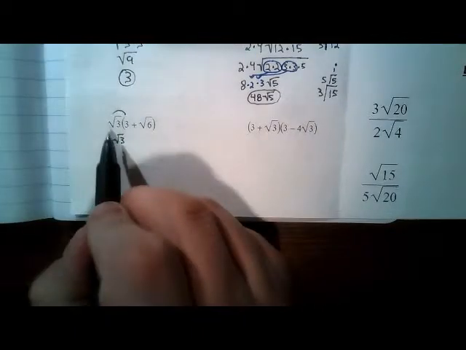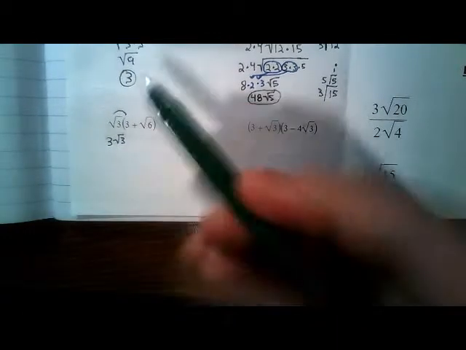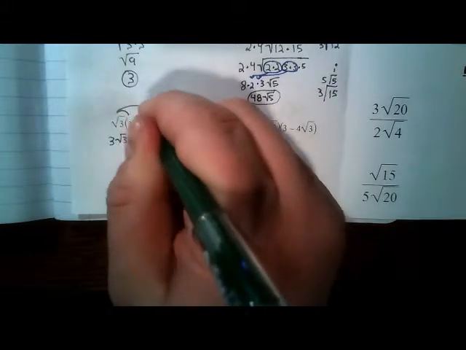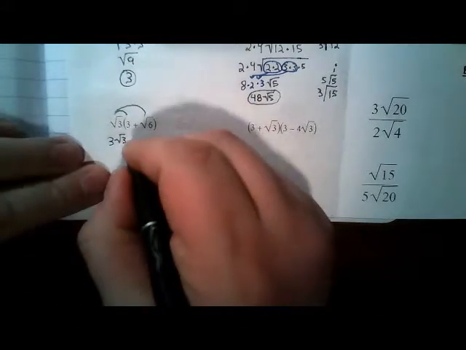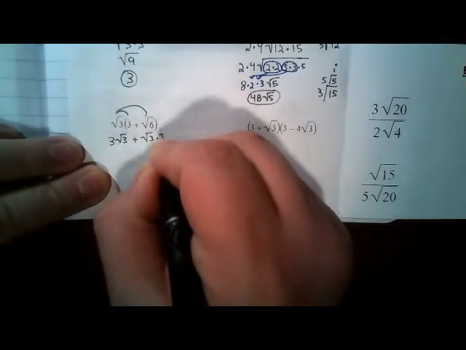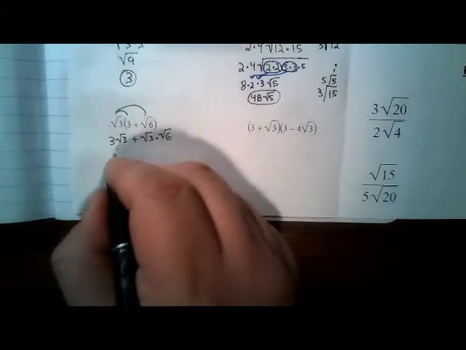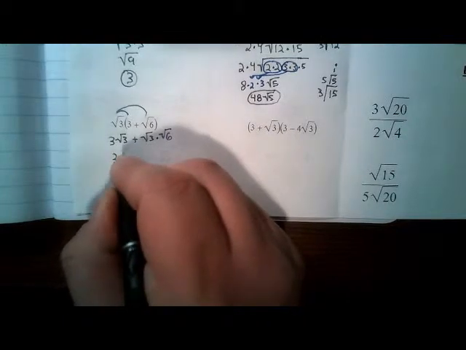It would be like saying square root of 3 times x. I just put the x on the outside. And then I've got the square root of 3 times the square root of 6. So I'm adding square root of 3 times the square root of 6. And I'll just keep going with that. So I have 3 square root of 3. There's nothing I can do to simplify that.